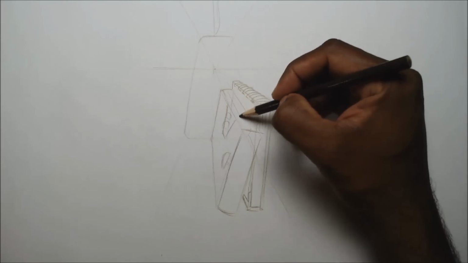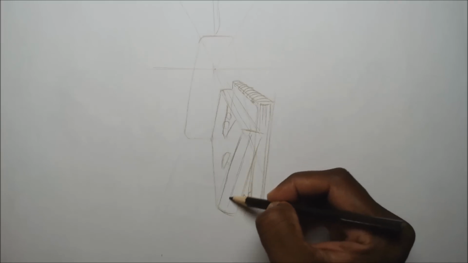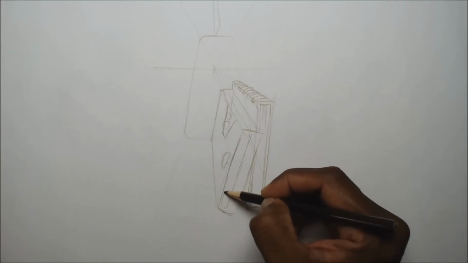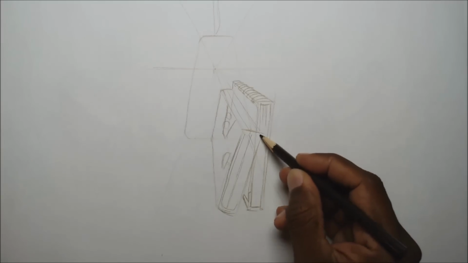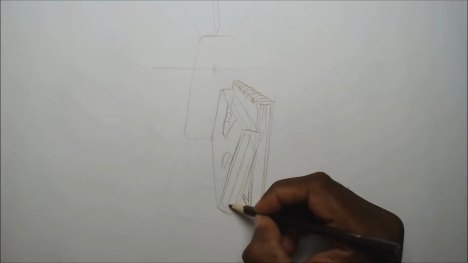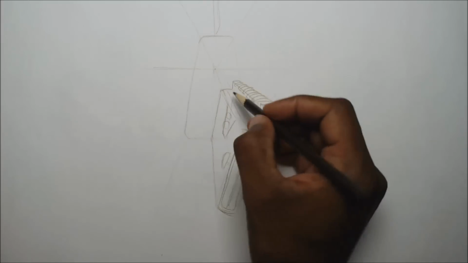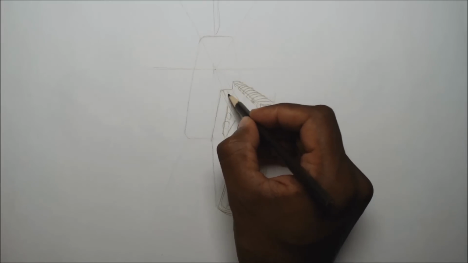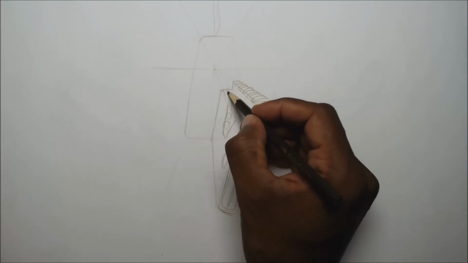Also, you have to think about the logical points. That means the gravity, how the objects are kept inside the bag, a little slanting towards the wall. Okay, so because it's a very narrow bag, we have very little space only at the bottom to place the objects.